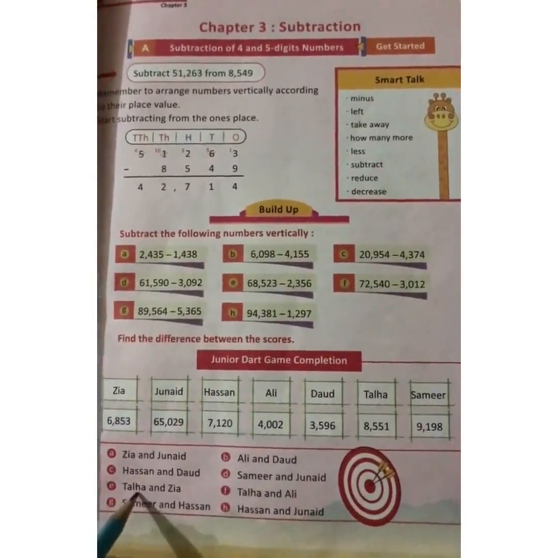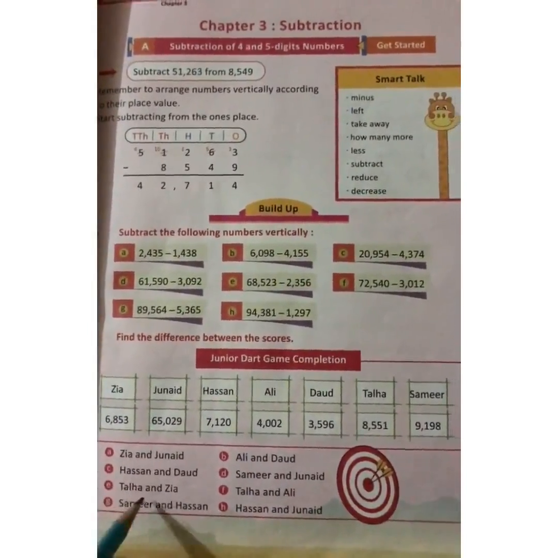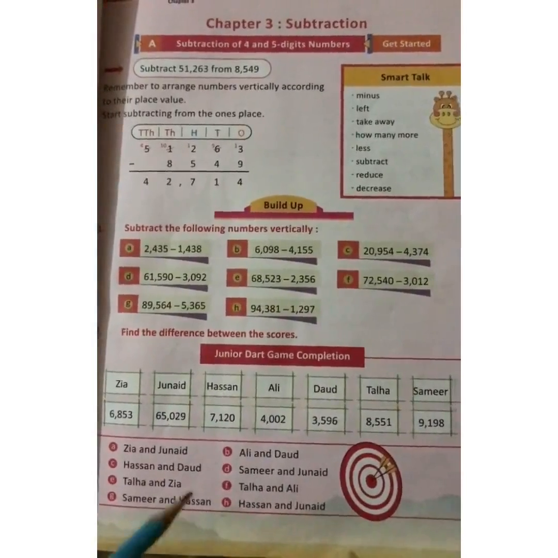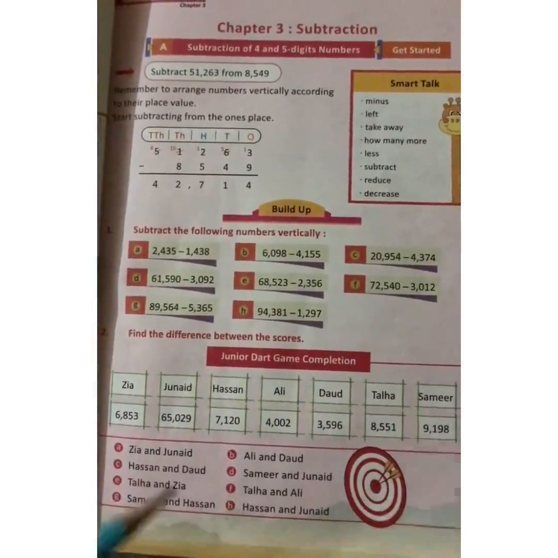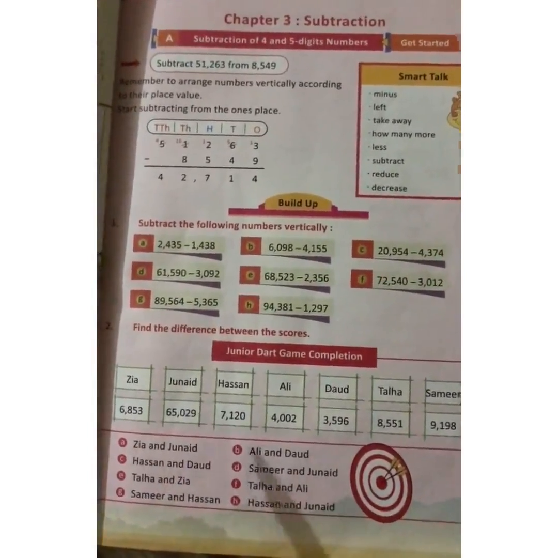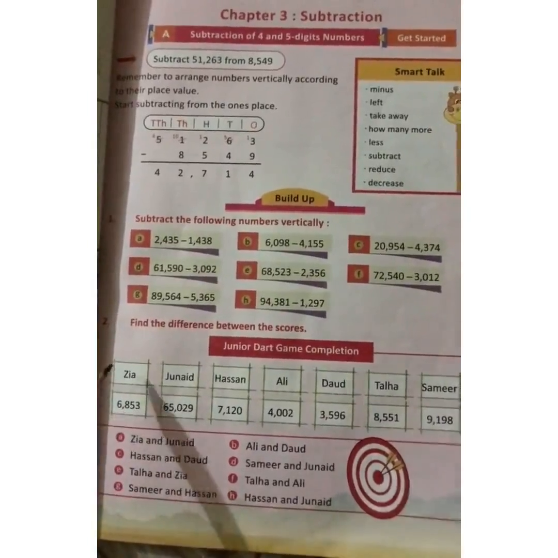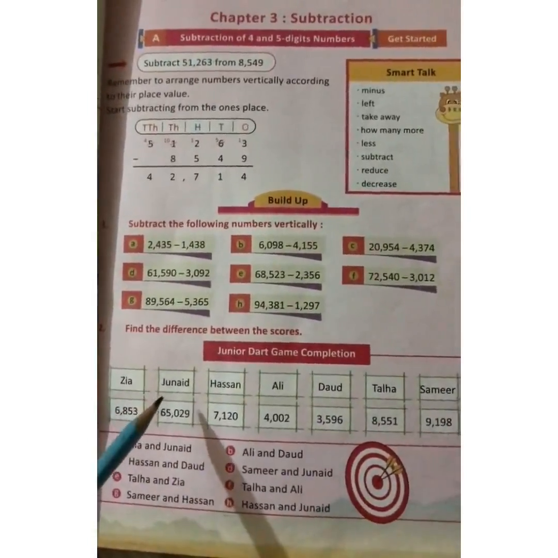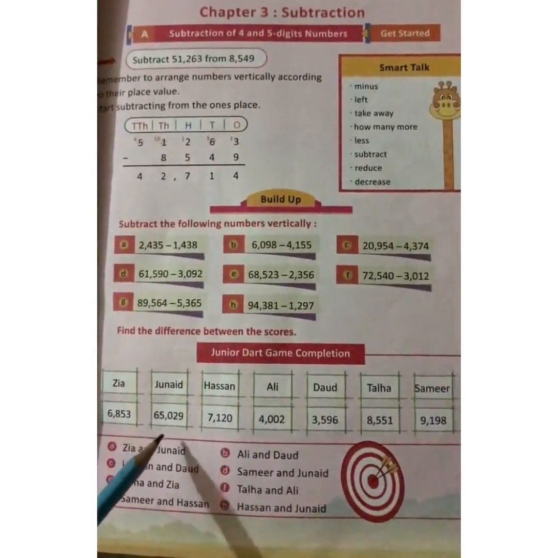You are going to do this work in your book, but for that you have to use a rough paper. You will use a rough paper or rough copy to solve the questions, and you will write the answers just here. So now first is Zia and Junaid. So this is the score of Zia and this is the score of Junaid. So you are going to do the subtraction in that.